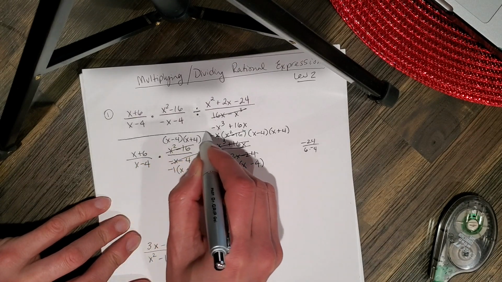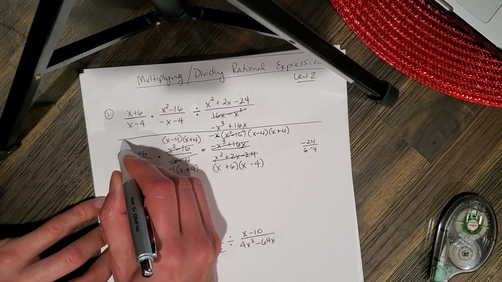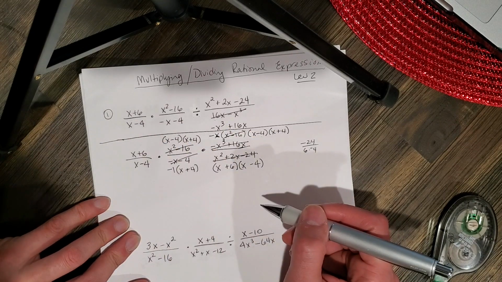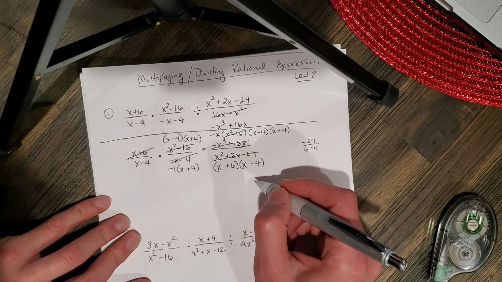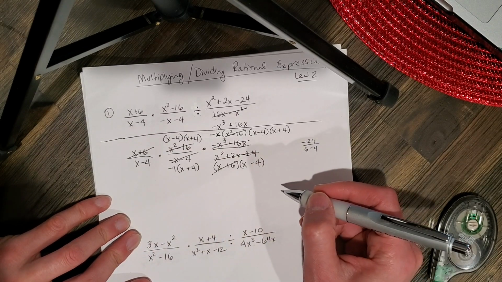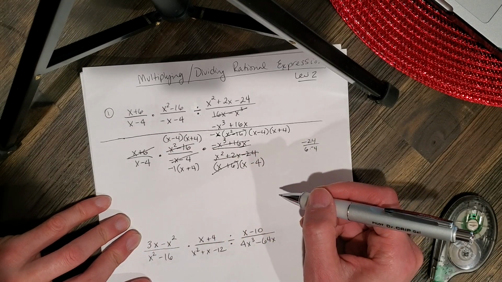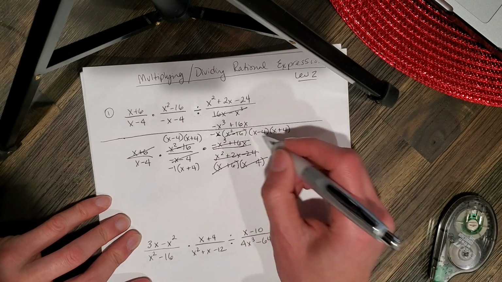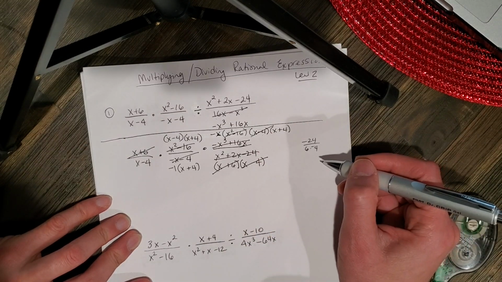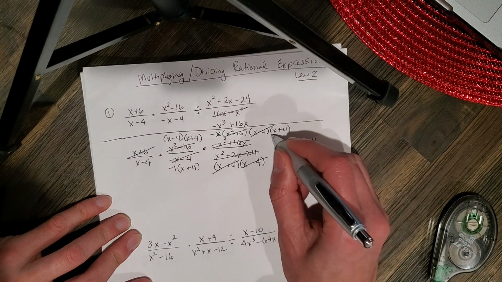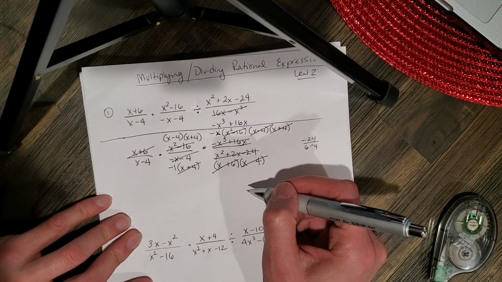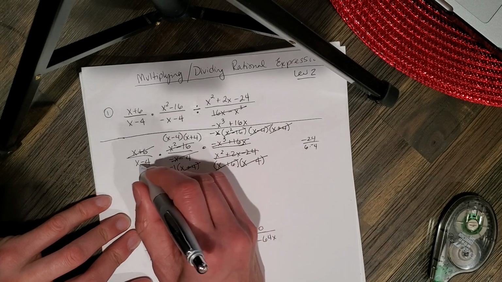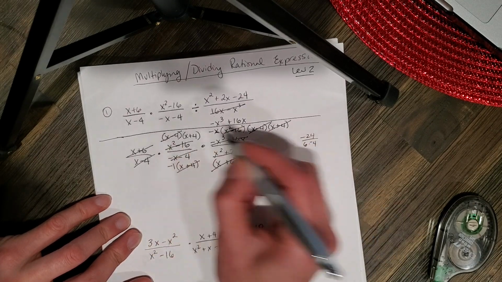Let me just draw a big line right here to separate the top from the work below it. Okay, so let's see here. I have an x plus 6 right there and x plus 6 right here. I have an x minus 4 here, and an x minus 4 there. I have an x plus 4 up here, and an x plus 4 down here. And then I have an x minus 4 there, and an x minus 4 there.